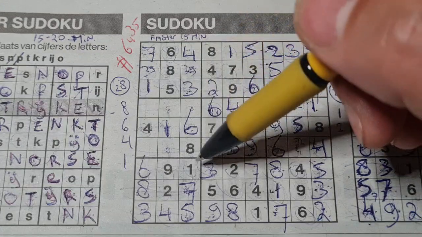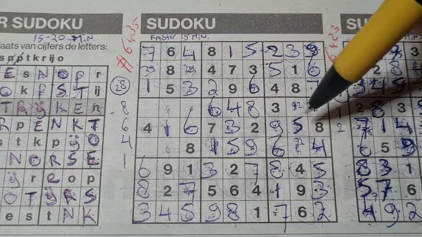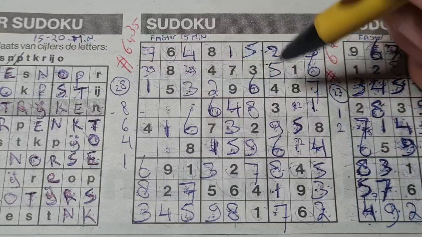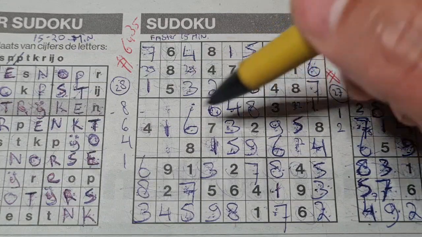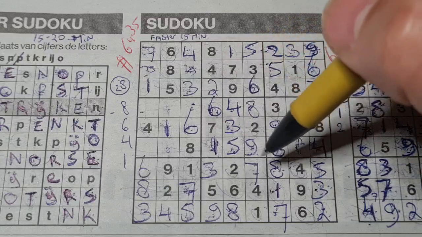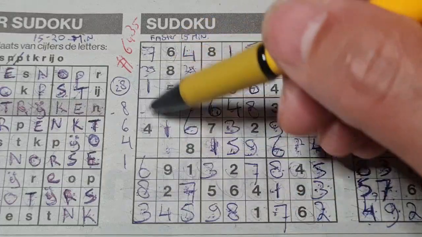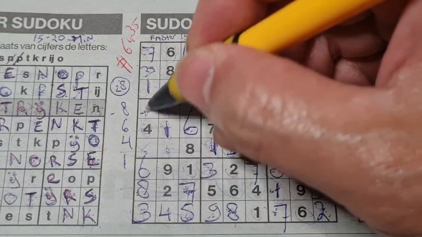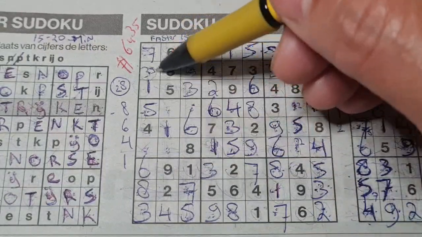Well, now, well, 9, okay. How about the 5 here? We have a 5 in this column, 5 in the middle, second column. So the first column, the only two places left for the 5 should be here or there. We see a 5 in this row, no 5 there. 5 should be there. 2 missing numbers in the first column, the numbers 2 and a 9.